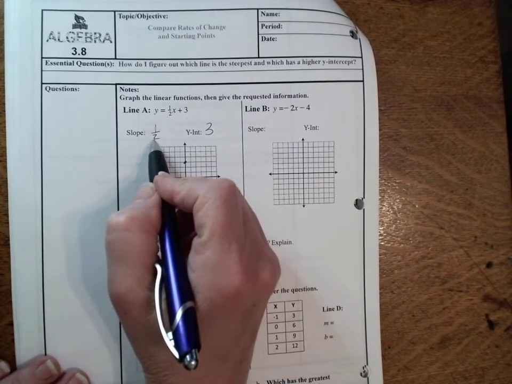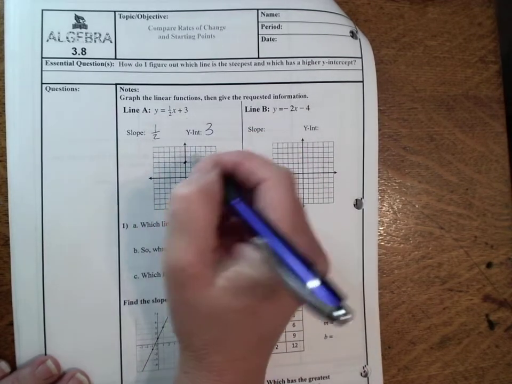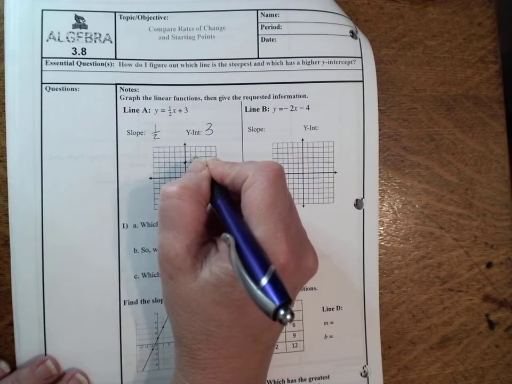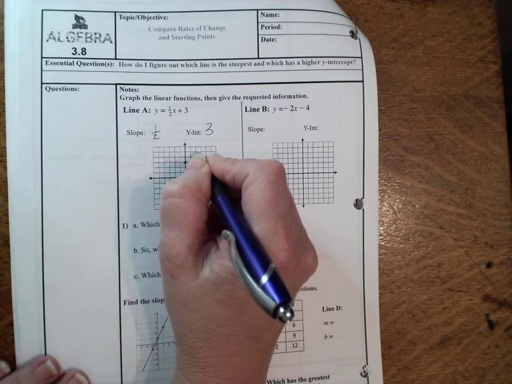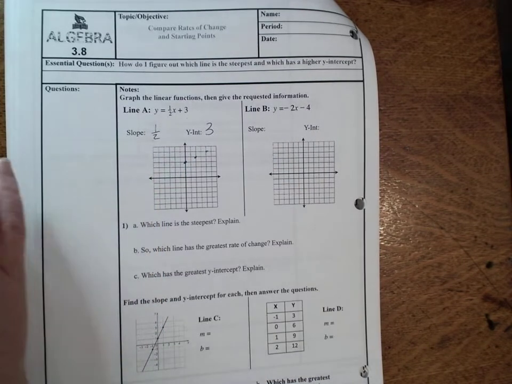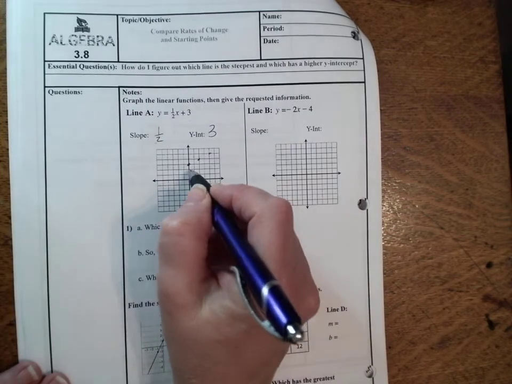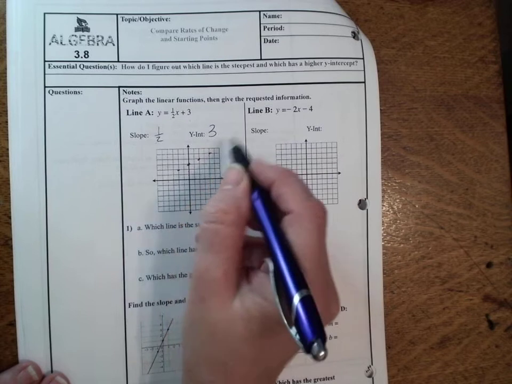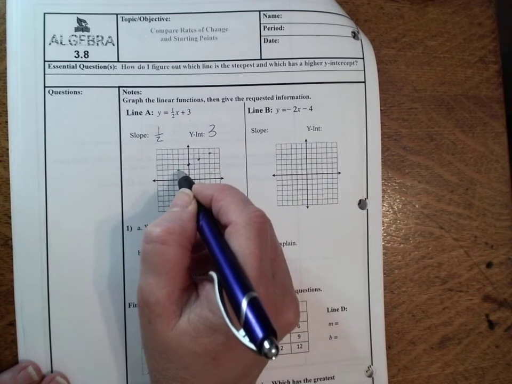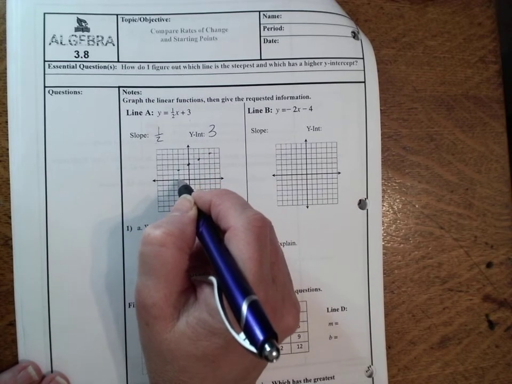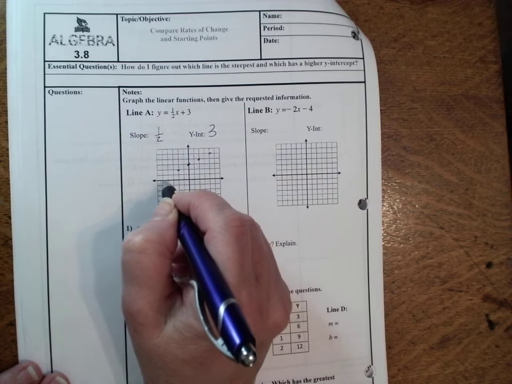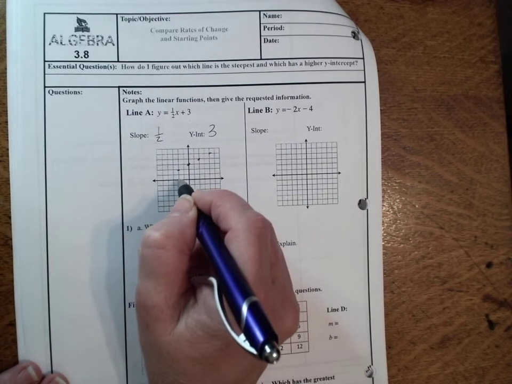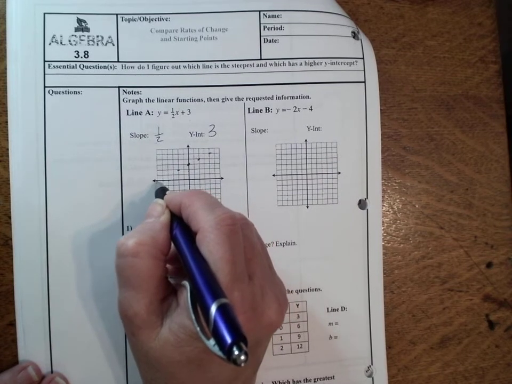Our slope is 1/2. It's positive. So 1 up and 2 to the right. Or go down 1 and 2 to the left. We just want our slope to be positive at the end. Now, if I don't want to go down 1 and over 2, I can go down 2 and over 4. Down 2, 1, 2, 1, 2, 3, 4.